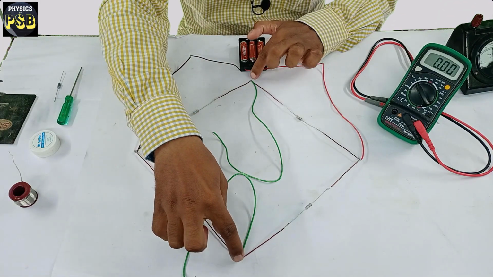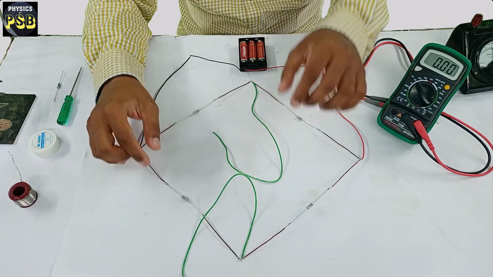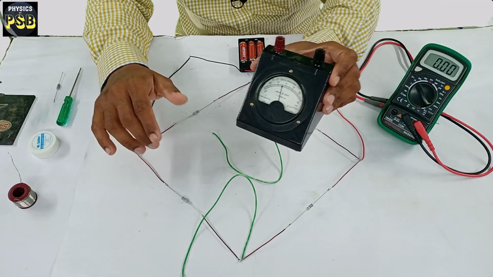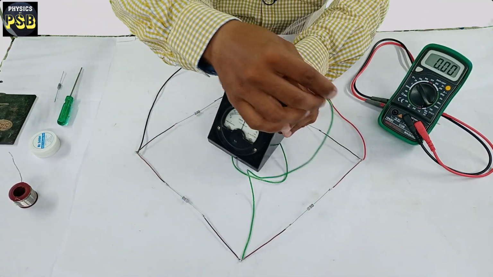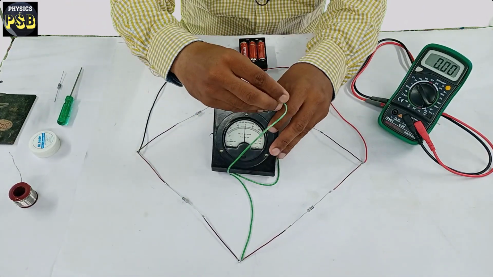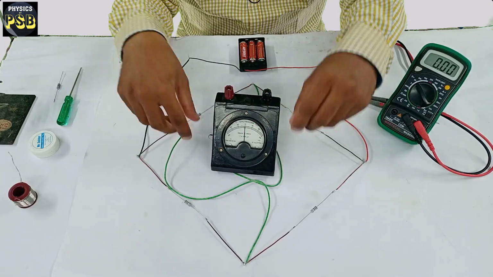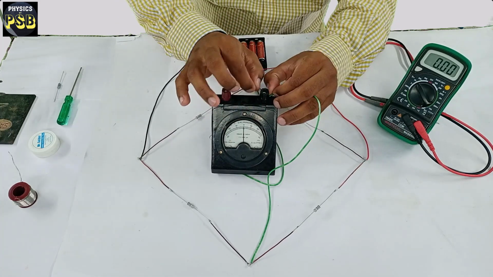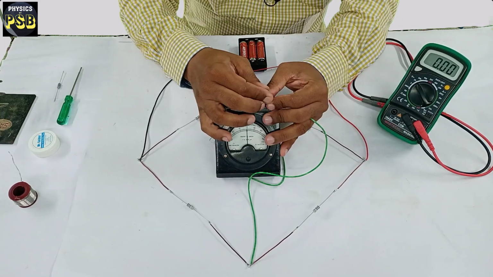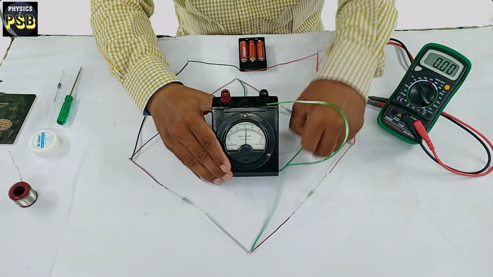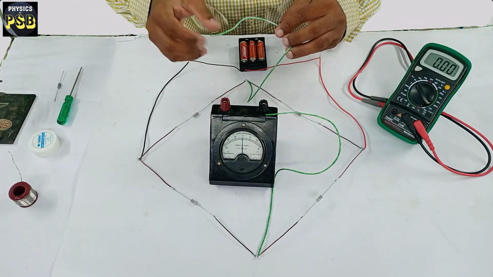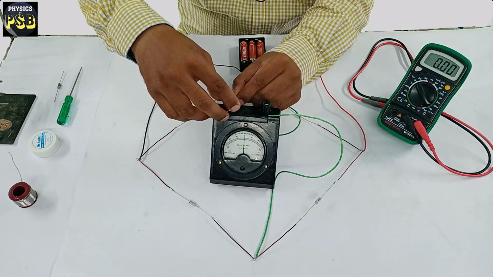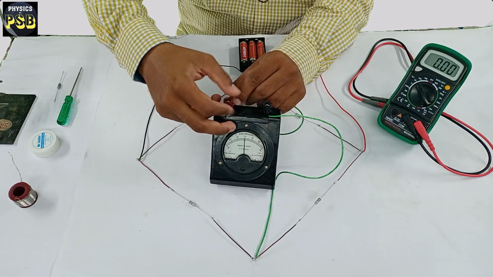And these 2 ends will be connected to a galvanometer. I connect this end to this, and this end of the Wheatstone bridge is connected to another end of the galvanometer, something like this.